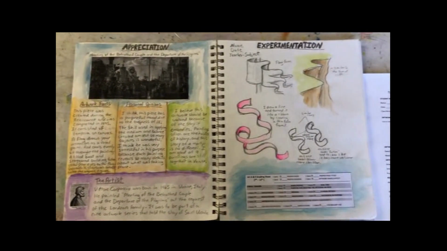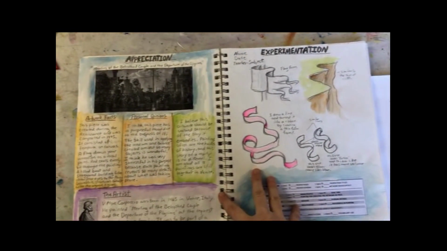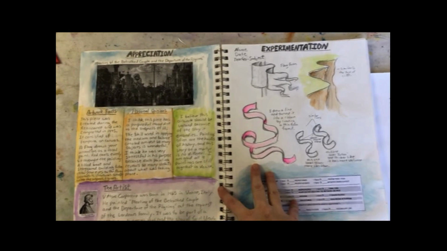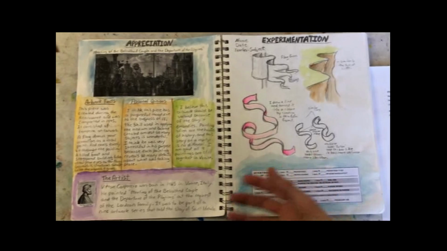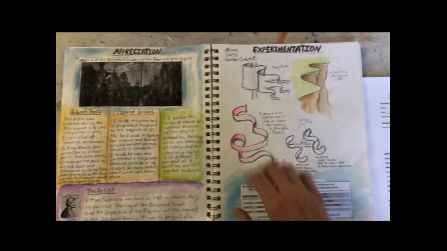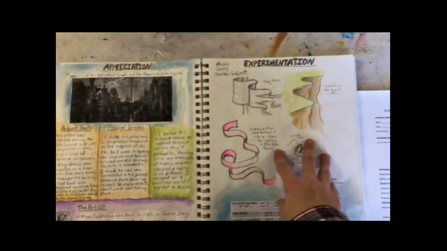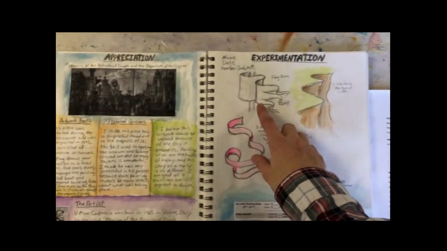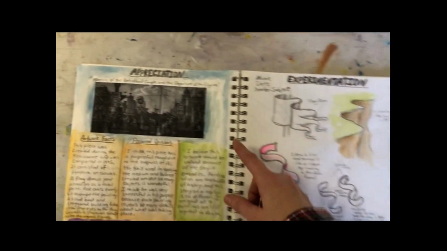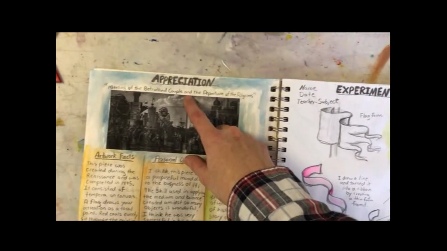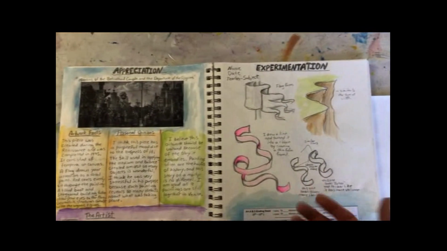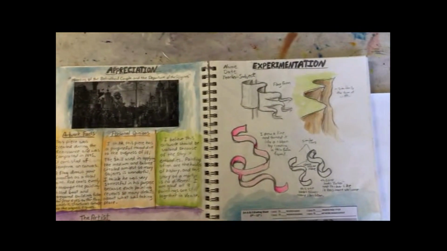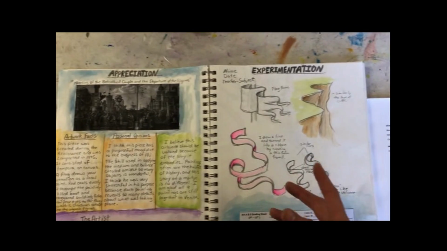Okay, here is the same sheet with the meeting of the betrothed couple and the departure of the pilgrims. This one is finished and it has a lot of stuff added to it, and we're going to talk about that. But first, let's look at the experimentation section here. The part that this person focused on is the flag, okay? They really liked how the flag was done in this piece, and you can just focus on one aspect of the artwork. It could be anything in there.